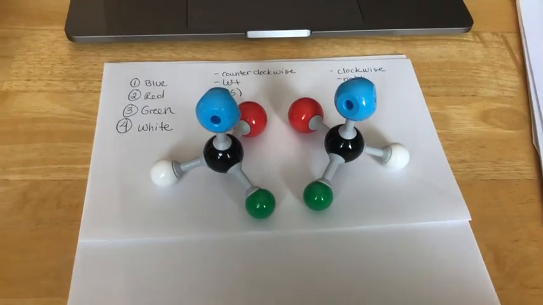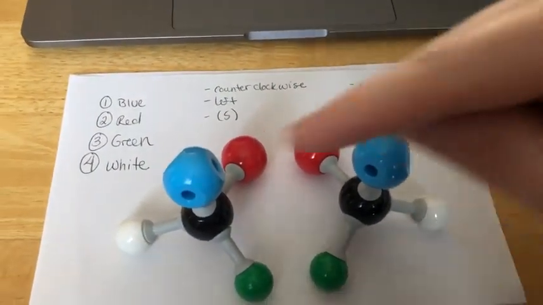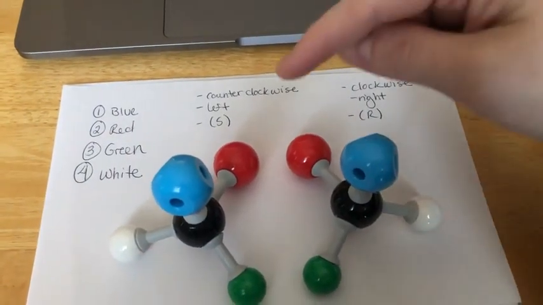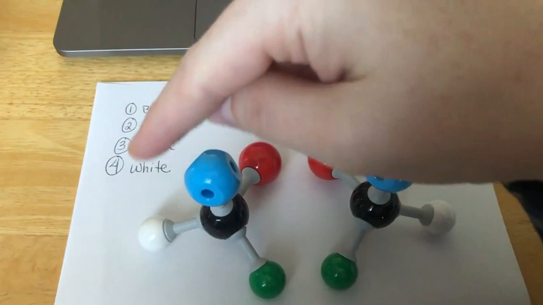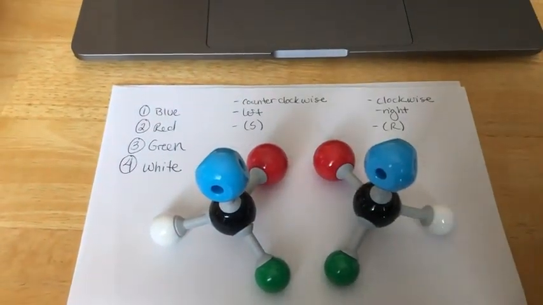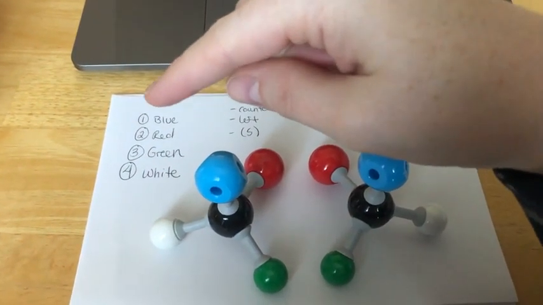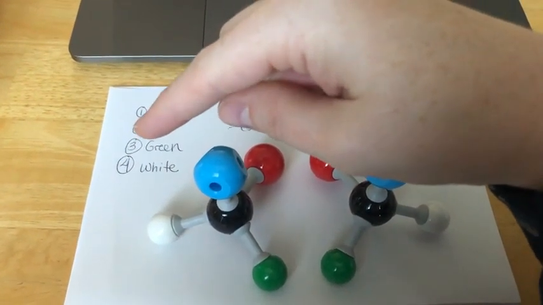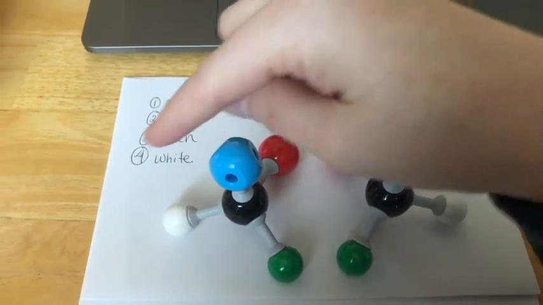Okay, so let's now try to assign R or S to each molecule. So remember, in order to assign R or S, we have to first prioritize the atoms by atomic mass. So I just arbitrarily chose blue as number 1, red as number 2, green as number 3, and white as number 4.